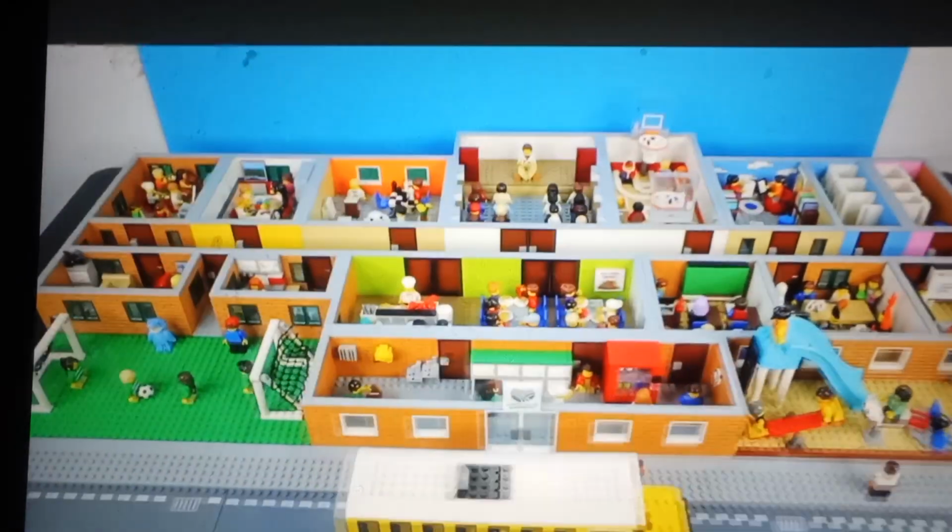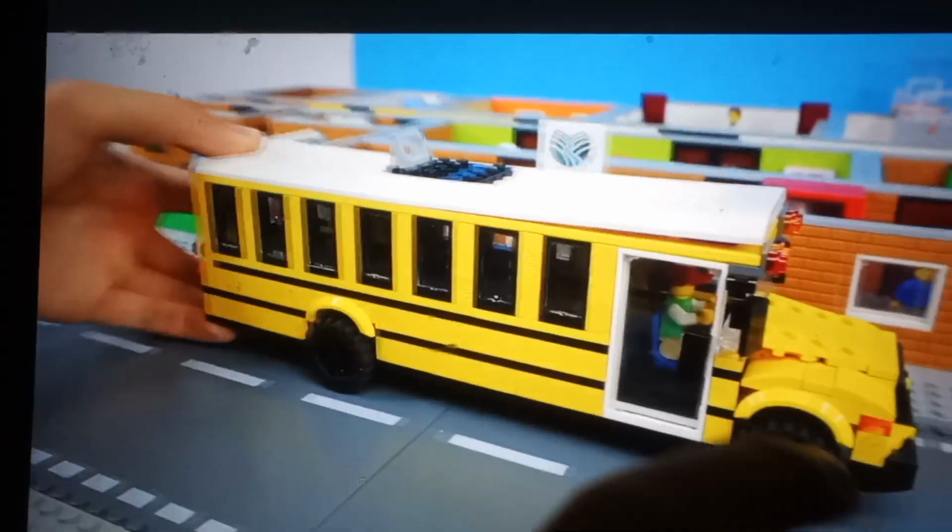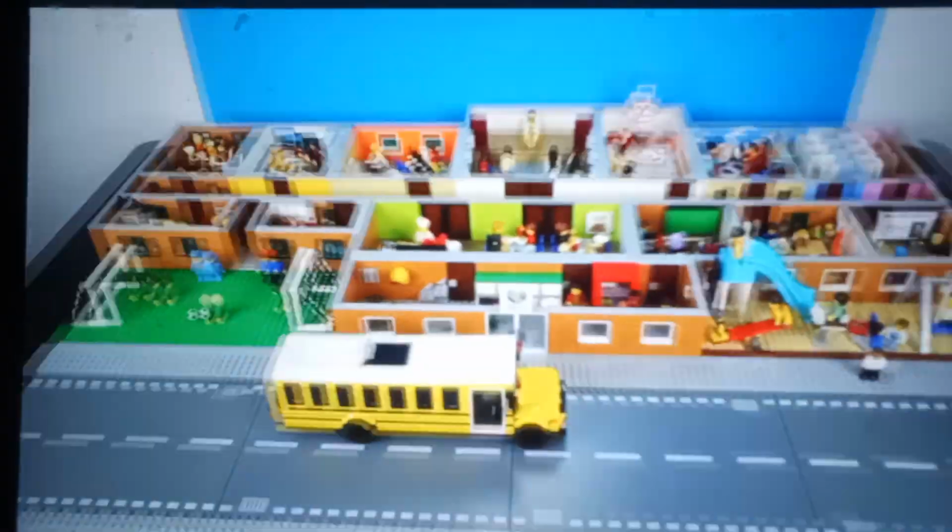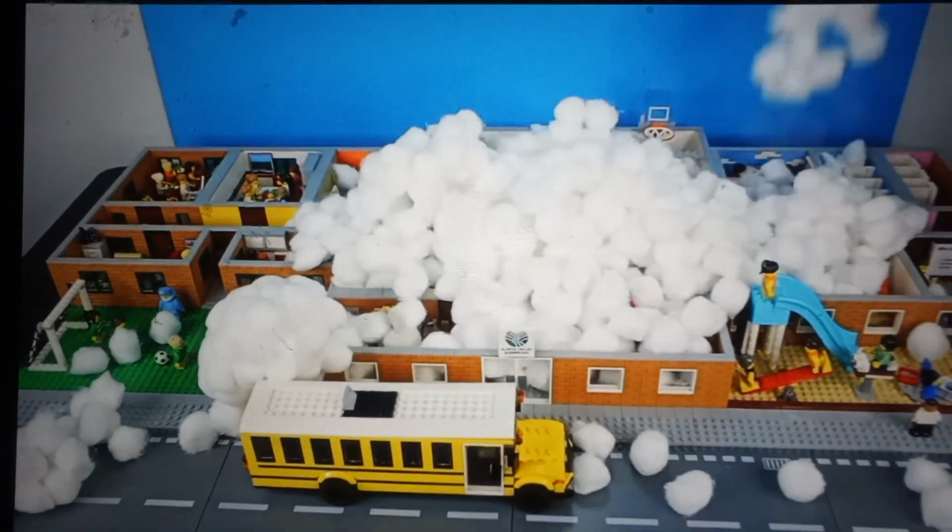Very well done. But I also just realized I think this school is about to experience its very first snow day. Okay, it looks like school's getting canceled for a week.